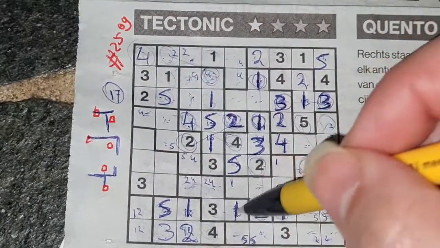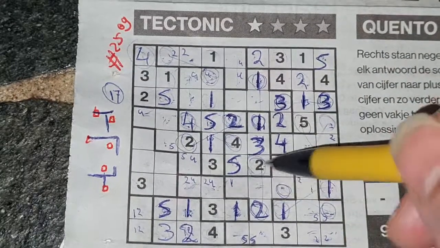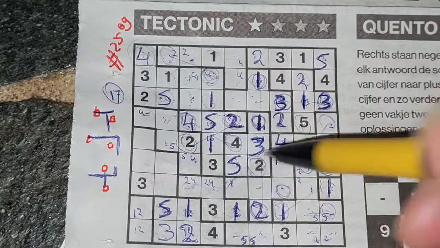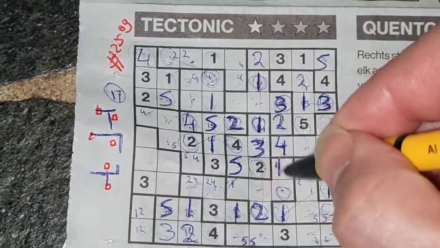Now I have a 1 here. So I have marked those two boxes with a 1. This box cannot be a 1 anymore. That box should be a 1.